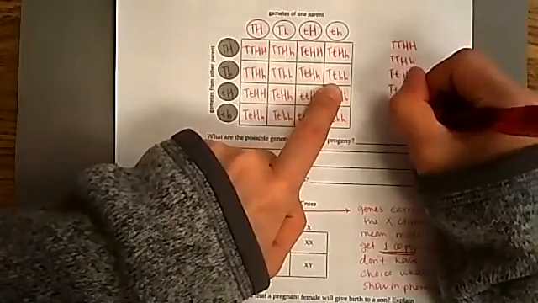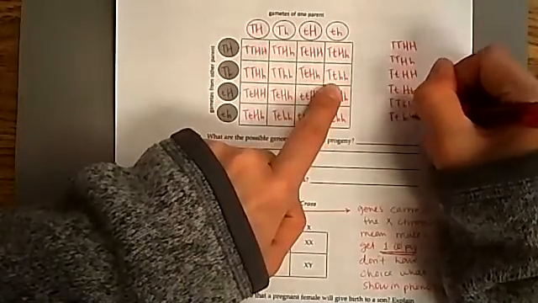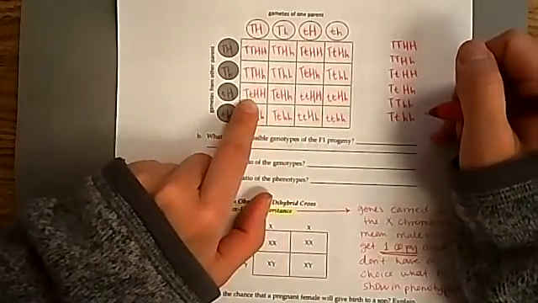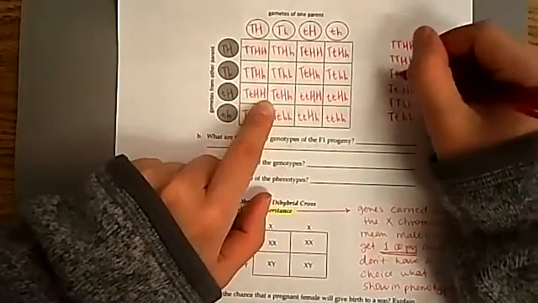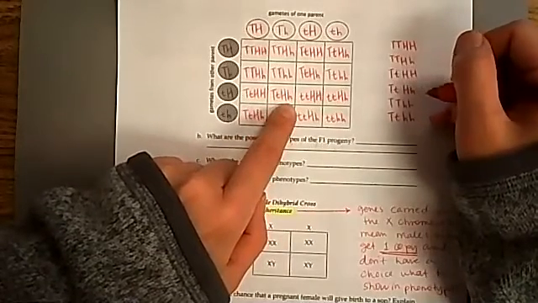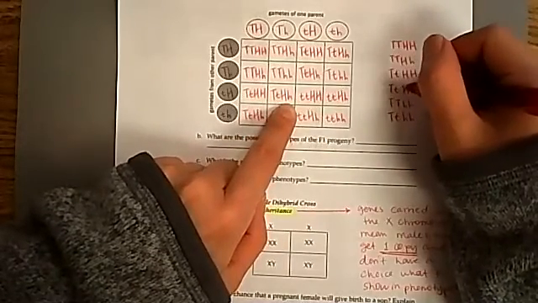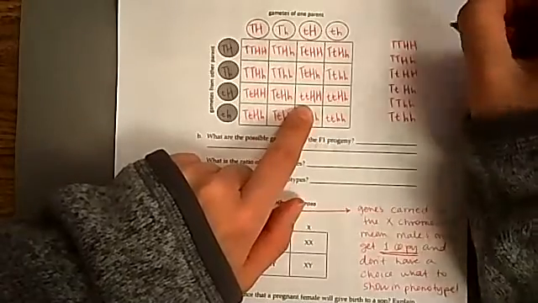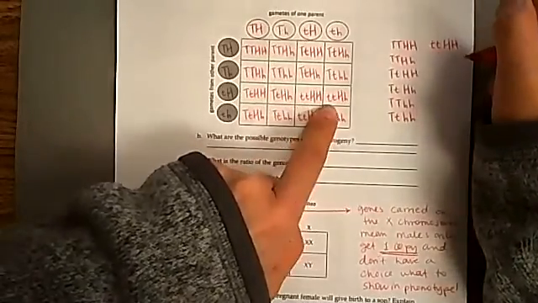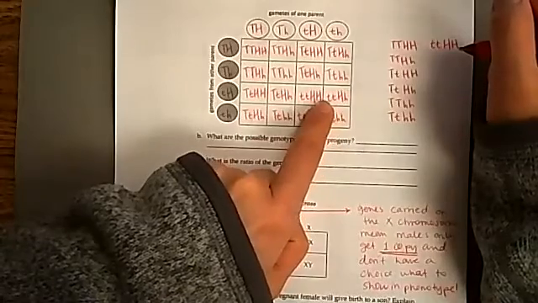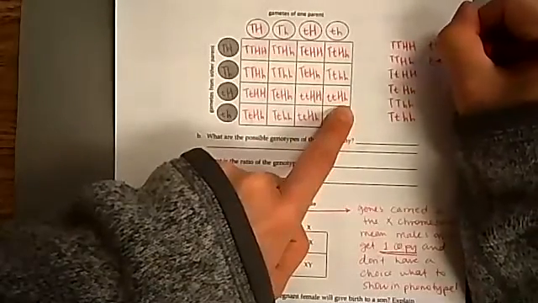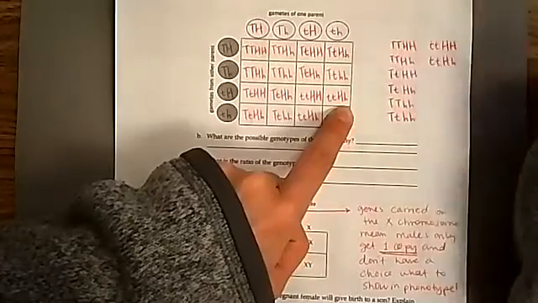Here we have capital T, lowercase h, which is new. Here we have capital T, lowercase t, capital H, which is here, so we've already gotten that. Capital T, lowercase t, capital H, lowercase h, which we already have here. Lowercase t, capital H, which is brand new, so we're going to write that down. And here we have, sorry, I'll just say small t, big H, little h. So small t, big H, little h.